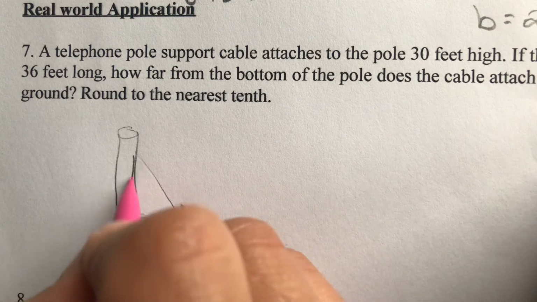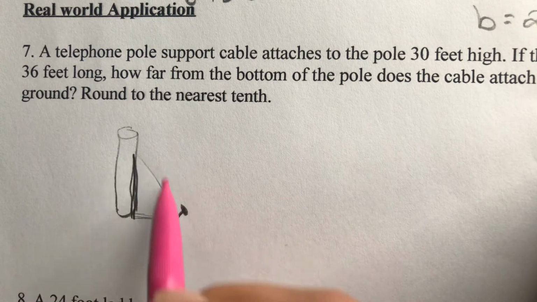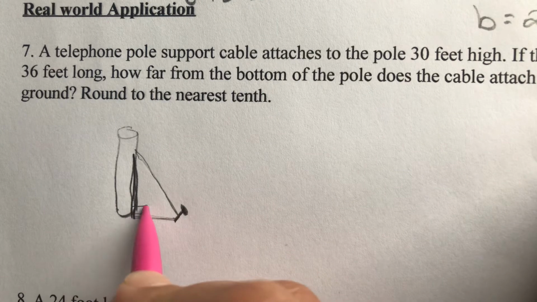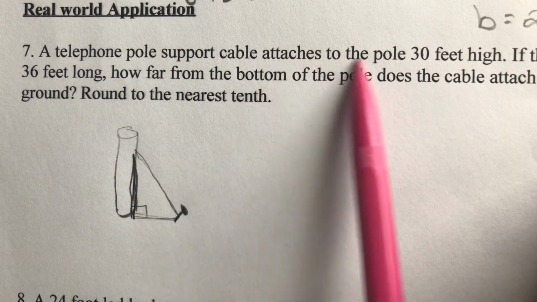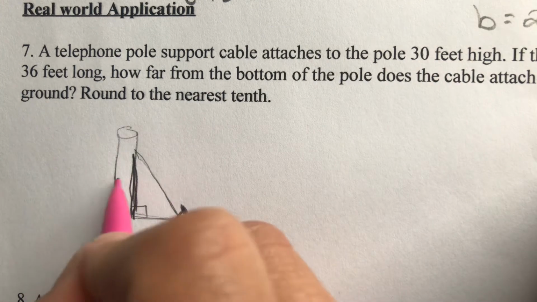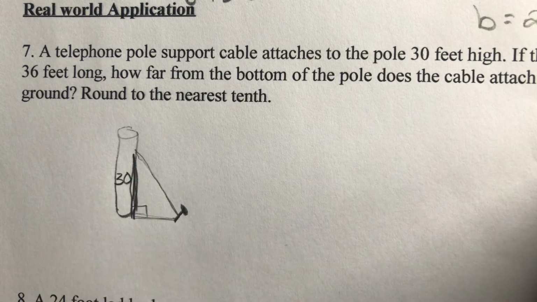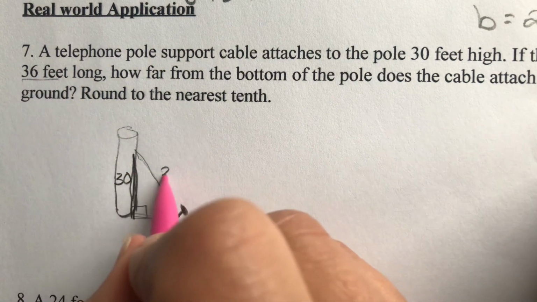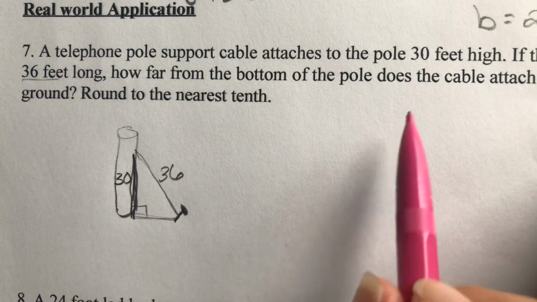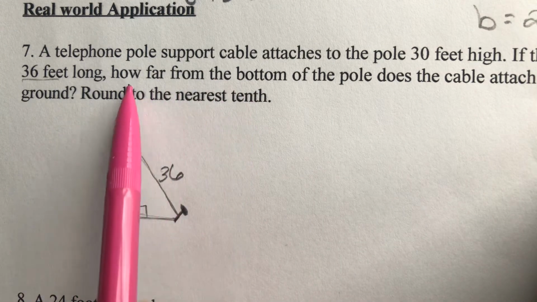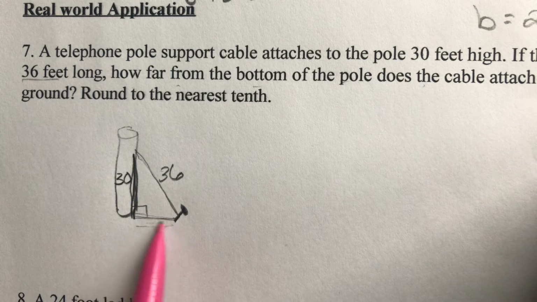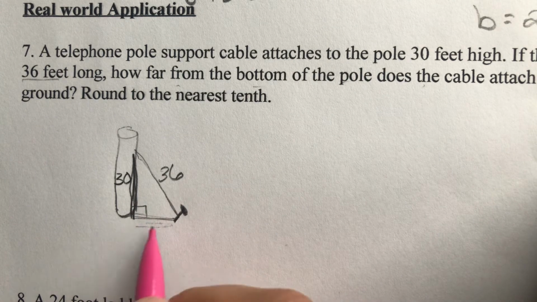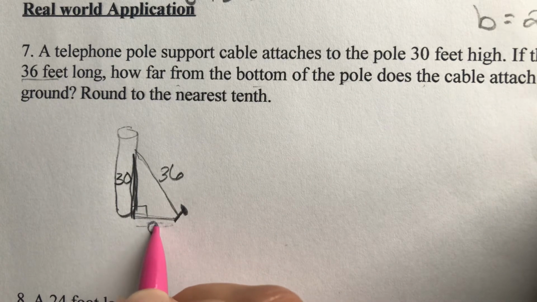Okay, so here is my right triangle. So now it's attached to the pole 30 feet high. So this side is 30. And the cable is 36 feet long. So this is 36. We want to know how far from the bottom of the pole the cable is attached to the ground. I'll call it A.